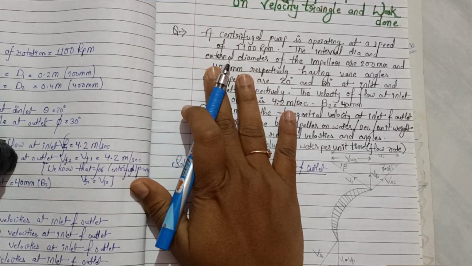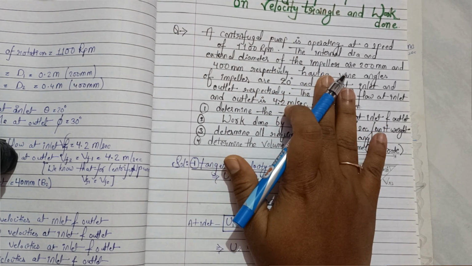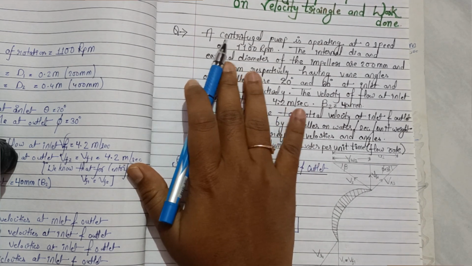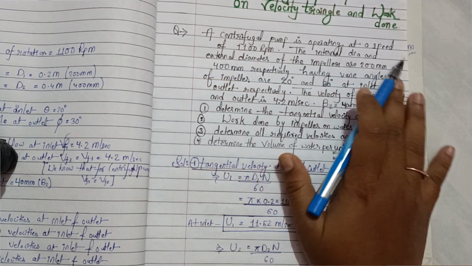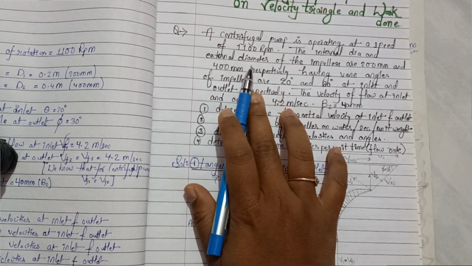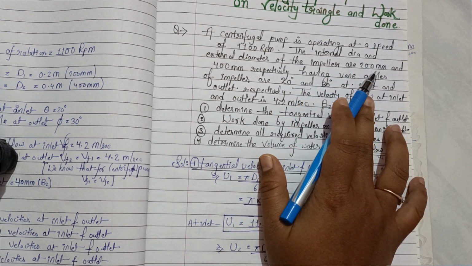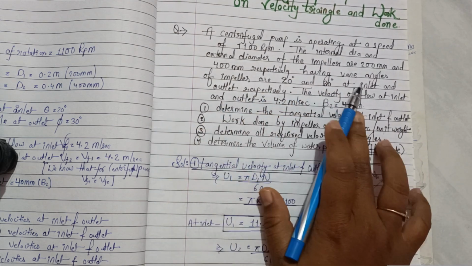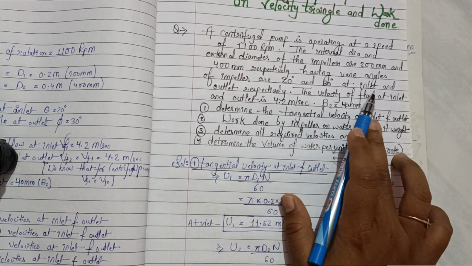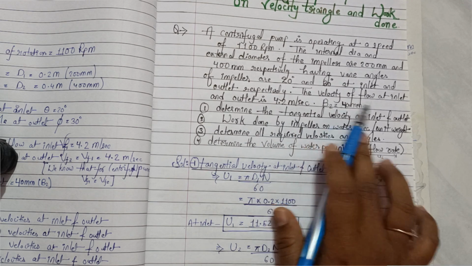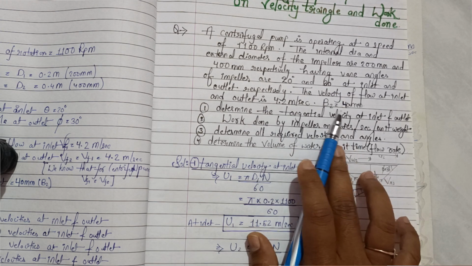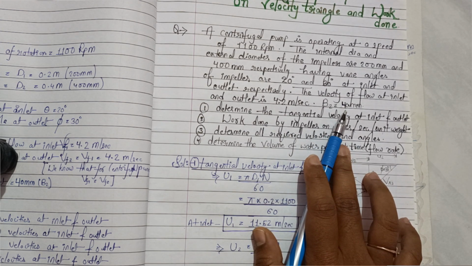Okay, now we will focus on our lecture 17, that is the numerical part of a centrifugal pump, velocity triangle and work done. So we will read out the question first. The question is, a centrifugal pump is operating at a speed of 1100 rpm. The internal diameter and external diameter of the impeller are 200 mm and 400 mm respectively, having vane angles of impeller 20 degree and 30 degree at inlet and outlet respectively. The velocity of flow at inlet and outlet is 4.2 meter per second. B2 is equal to 40 mm.